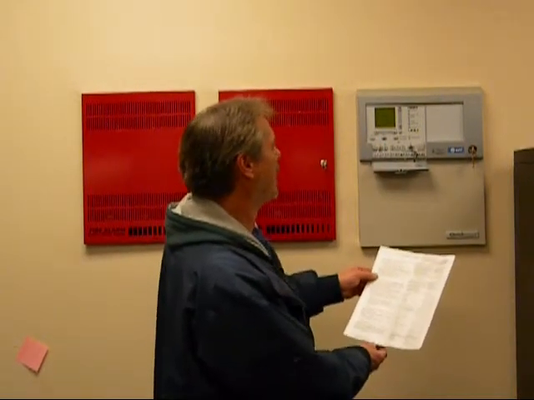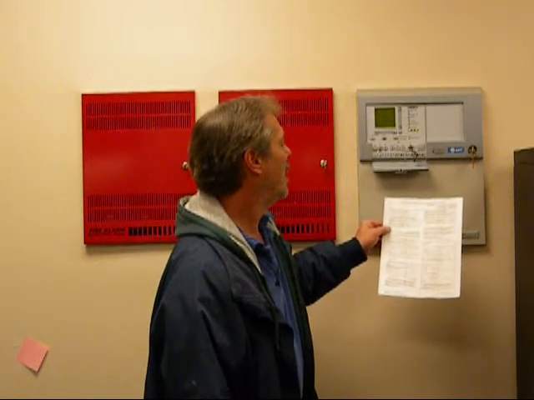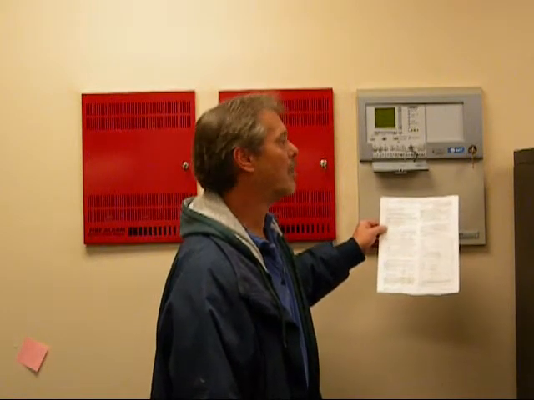Okay, to silence alarm notification signals, in order to silence these signals, you need proper authorization from the fire department. So before you touch any of these buttons on this panel, you need to get authorization from your supervisors through the fire department. The fire department might not want you touching this panel whatsoever. But if they do authorize you to, I'm going to show you how to silence a fire alarm.